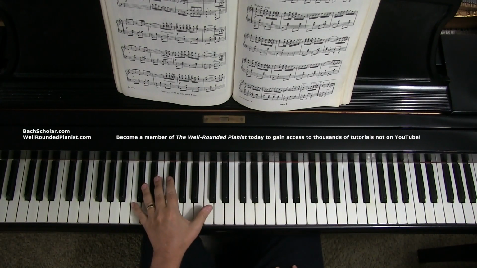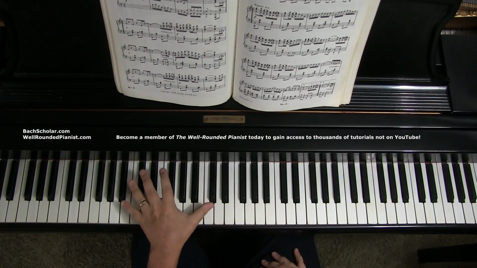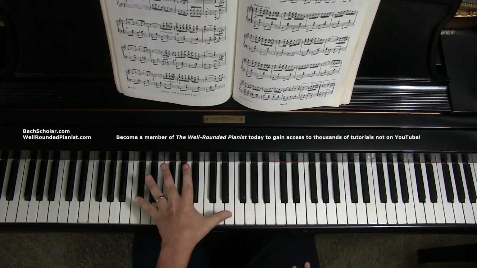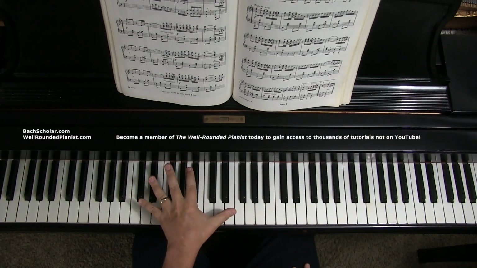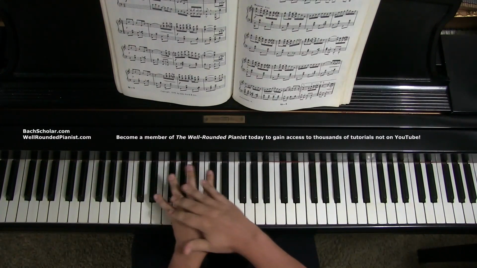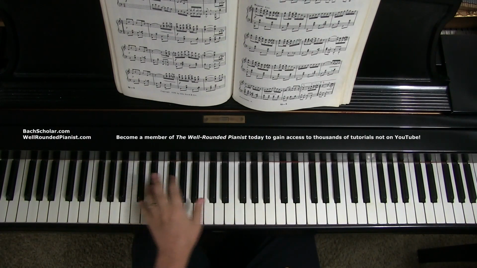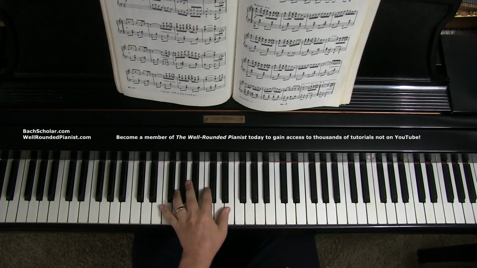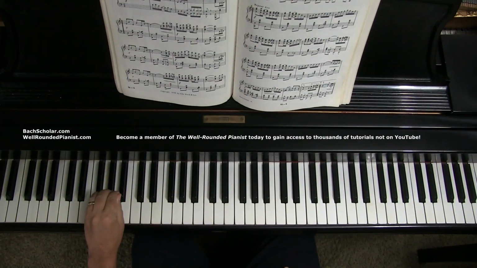It might hurt a little bit in the beginning because you might not be used to being stretched out. So you might have a little bit of pain, good pain that is, if you're practicing like this to keep your hands stretched out. But if you do this on a regular basis, you'll get used to it, and you will never have to shrink your hands into 5-finger positions.